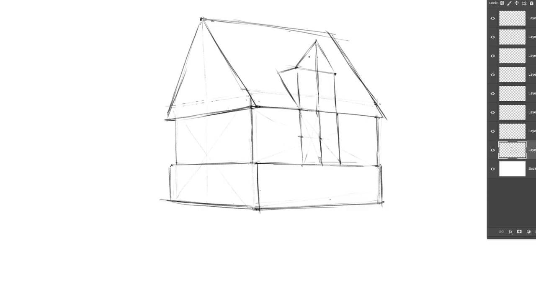This line goes with that line. And then I want to stretch this roof out a little ways to give this dormer an eave.